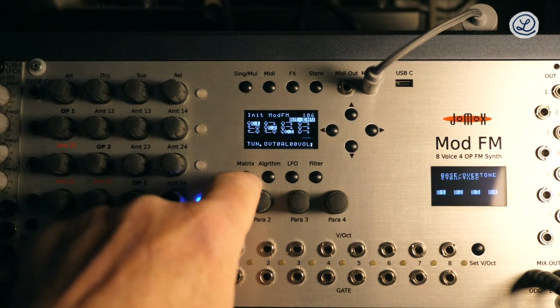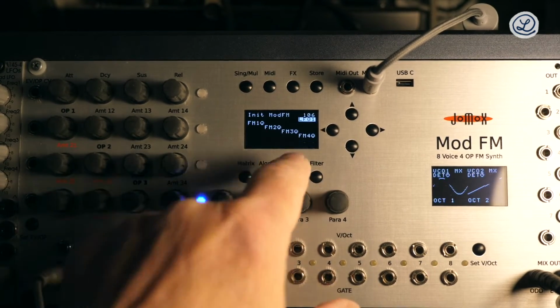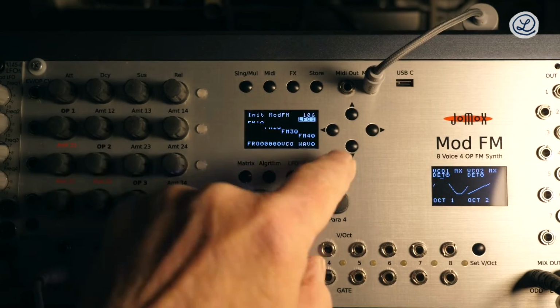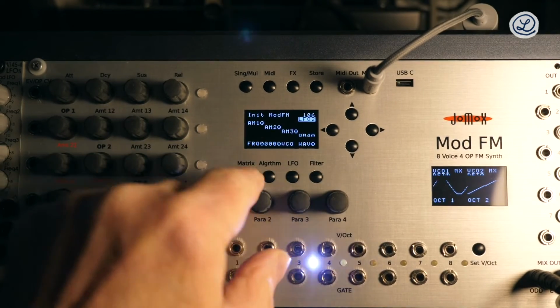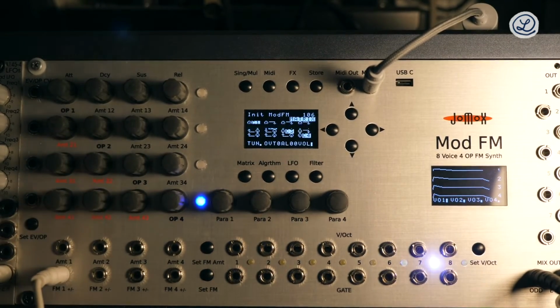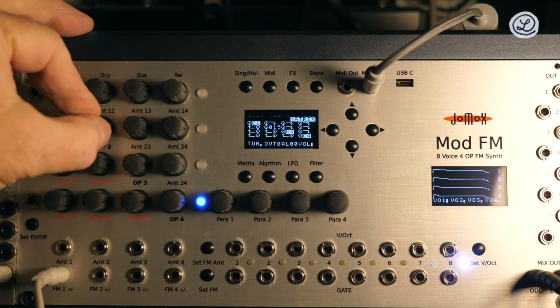So I go back to the matrix. Let's turn down the volume of the LFOs. So this is the basic sound.